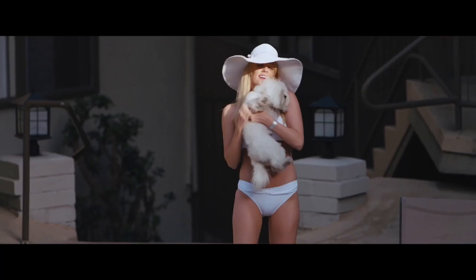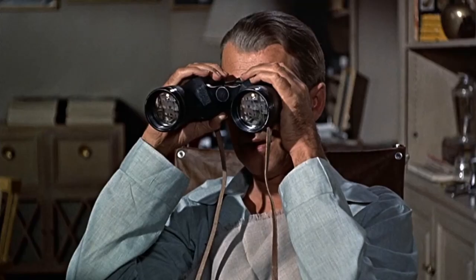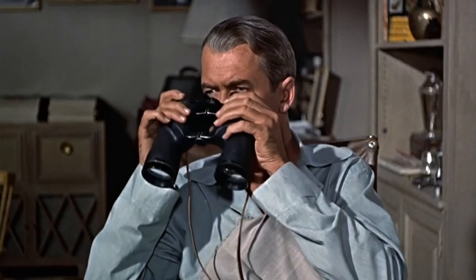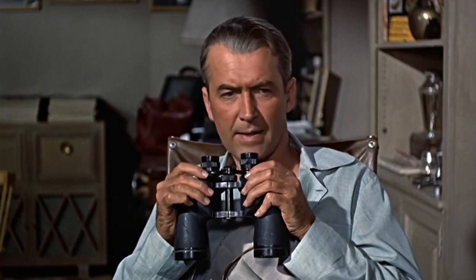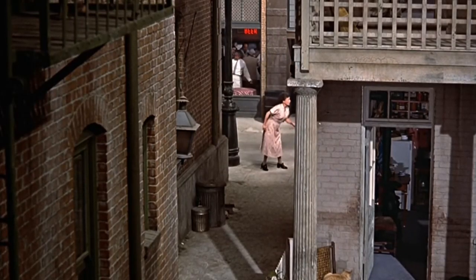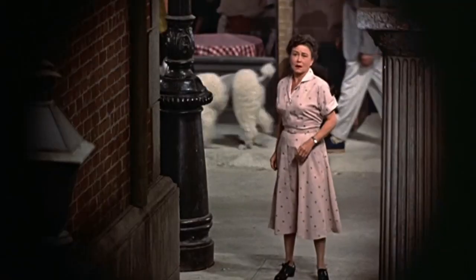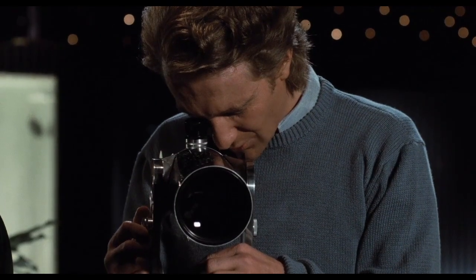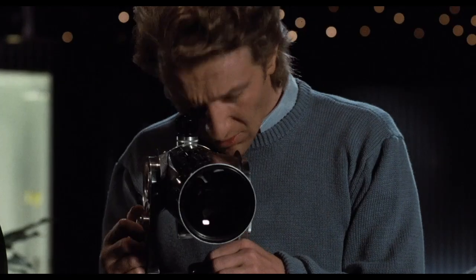Sam then looks at his neighbors with binoculars. Now right away this is straight out of Rear Window. This was also copied into De Palma's Body Double, both excellent films. In fact, I would go so far as to say that Body Double and Under the Silver Lake are cousins.